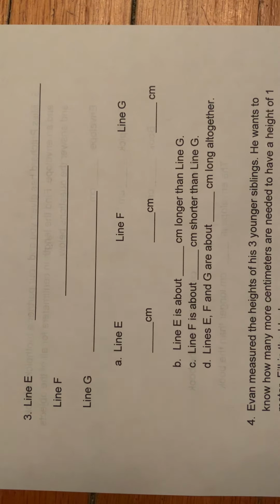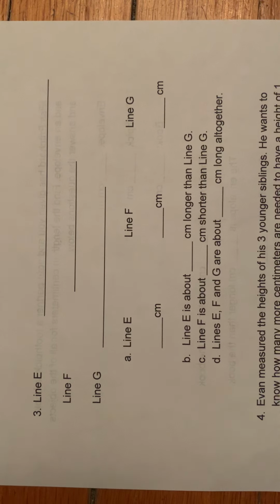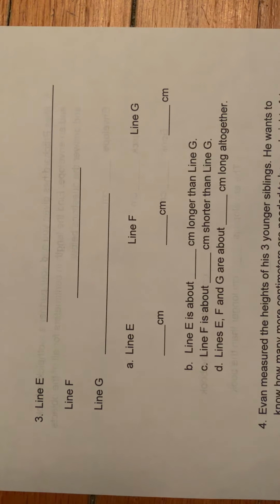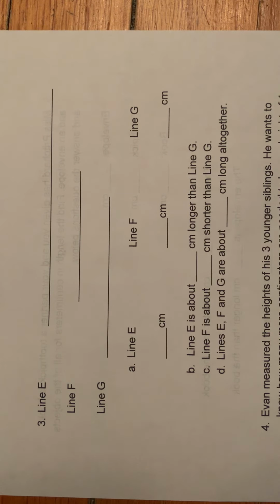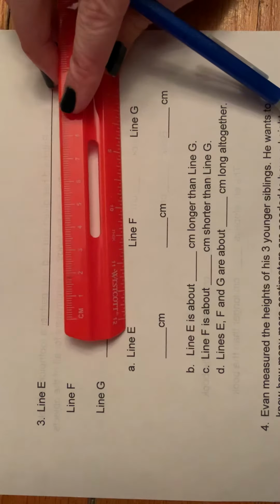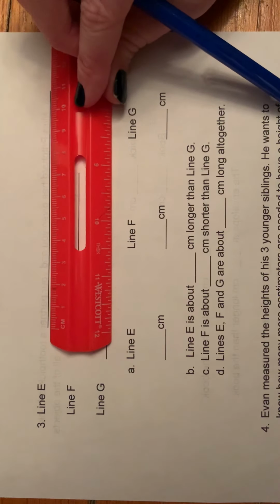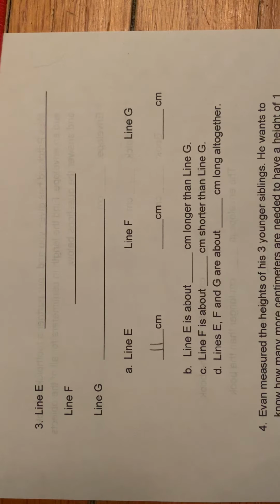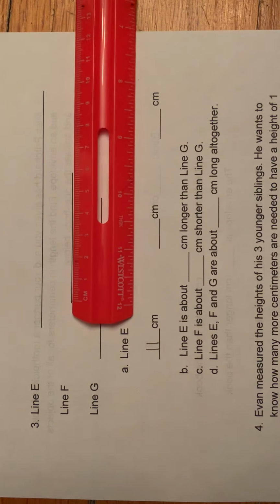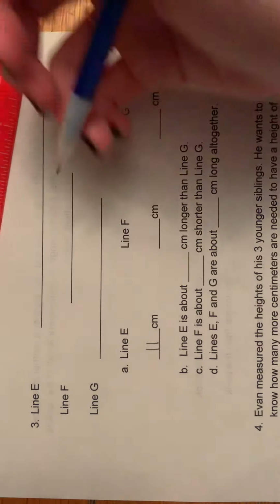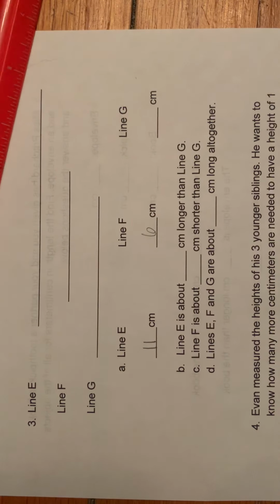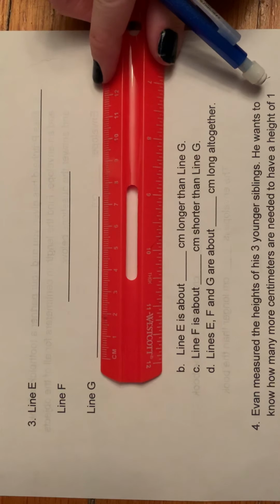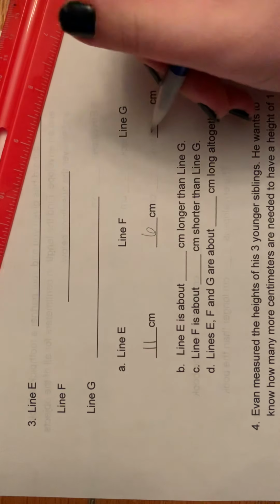And here we have a similar problem to the last two, but there's 3 lines instead of just 2. So we're going to start off by measuring each line once again. So line E is 11 centimeters. Line F is 6 centimeters. And line G is 7.5.